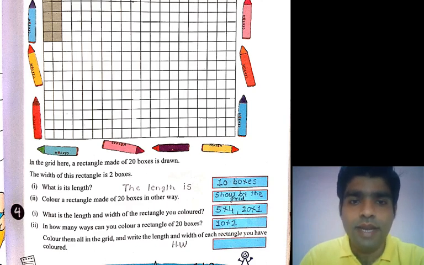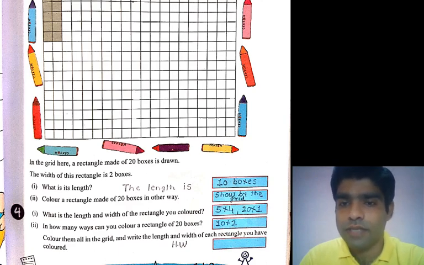Next, in how many ways can you color a rectangle of 20 boxes? Color the grid and write the length and the width of each rectangle you have colored. Another way you can also write is 10 multiplied by 2. Why 10 multiplied by 2? Because 10 rows and 2 columns is also an example of your 20 boxes. You can also draw it. The next question is for your homework. You can also draw another way. Now let's start the next question.